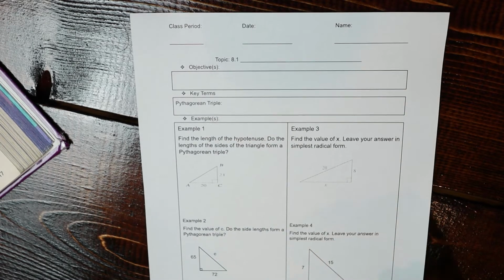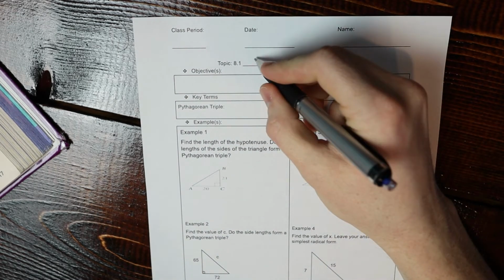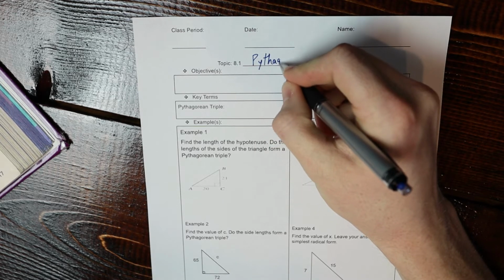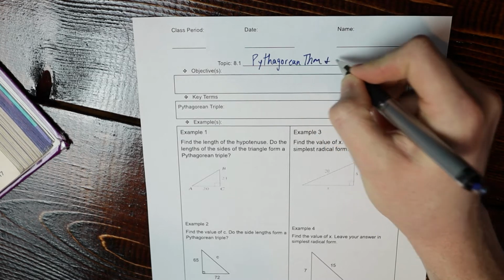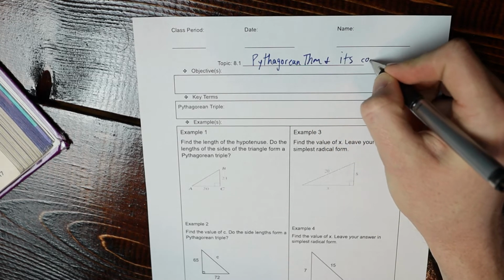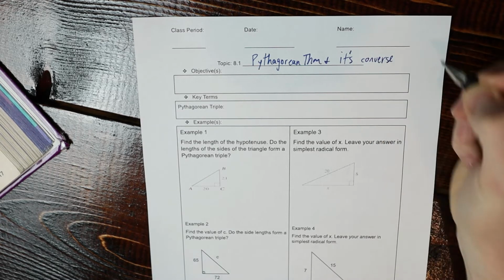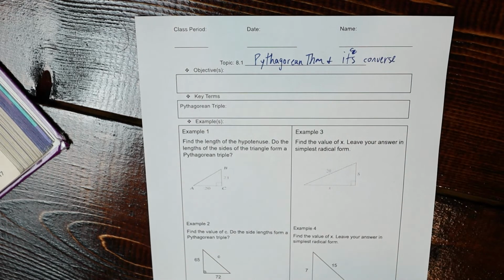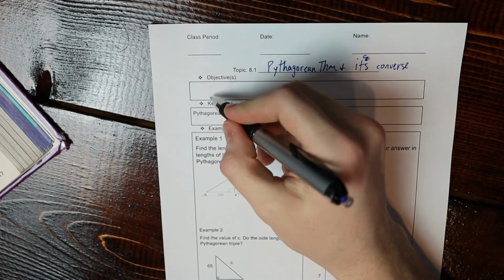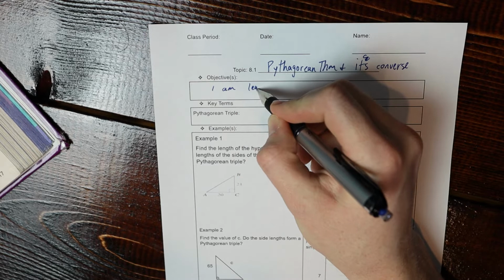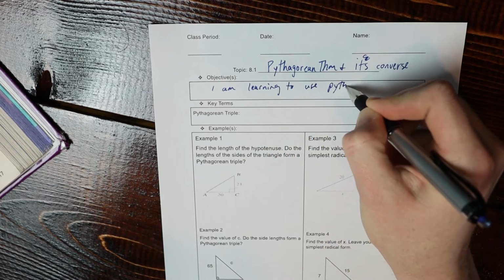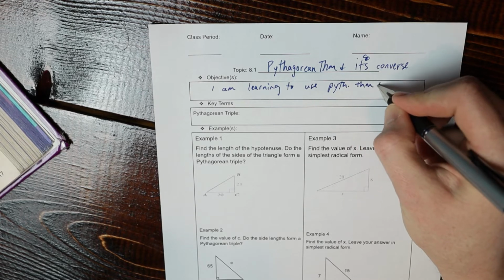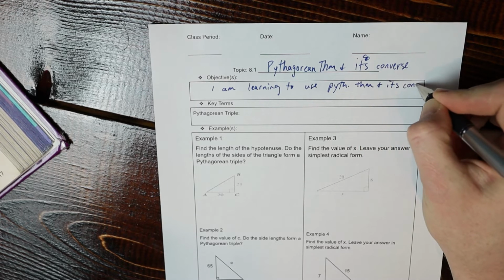Hello folks, and welcome to topic 8.1, which is the Pythagorean theorem, which hopefully is review for you. I know a lot of you have seen this before, and its converse, which is basically the flip of the Pythagorean theorem. Your learning objective is, I am learning to use Pythagorean theorem and its converse.